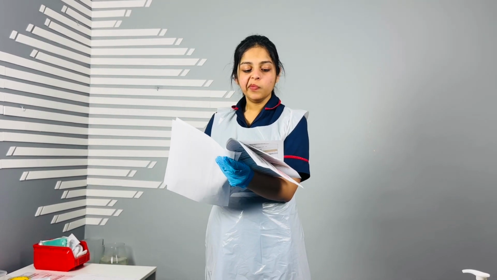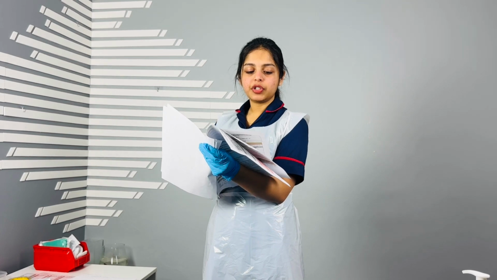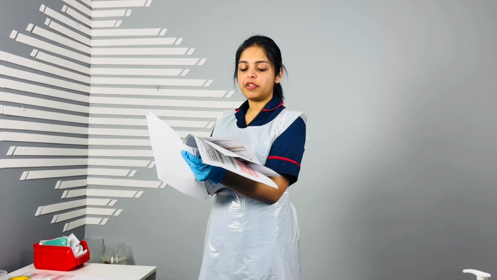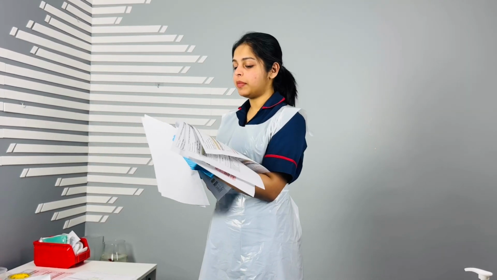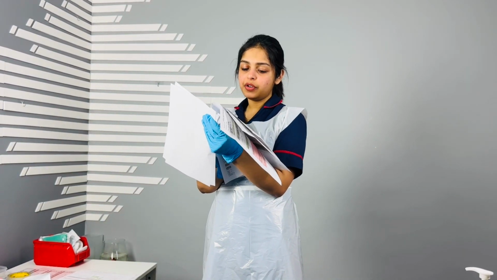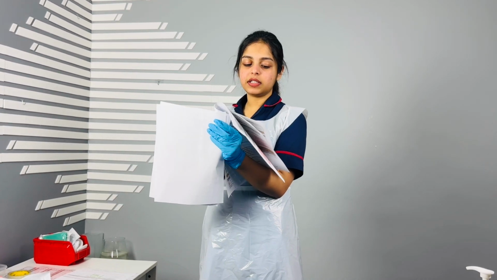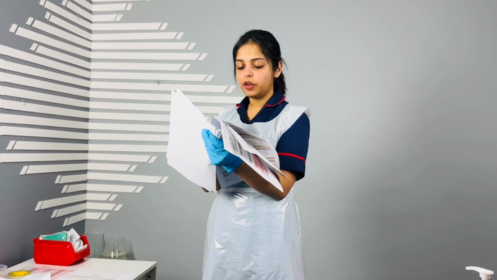So that is ferrous sulfate, prescribed for today. Dosage is 200 mg. Frequency is OD. Route is per oral. Duration is ongoing, it's regular medication, and it is due at 12 o'clock. It has got the doctor's name and the bleep number.